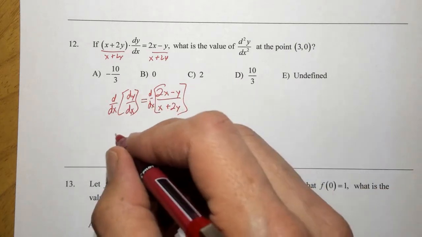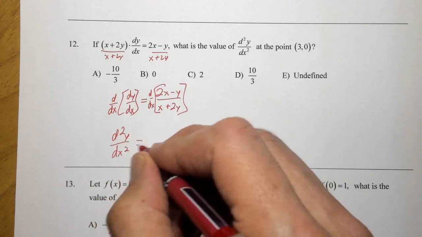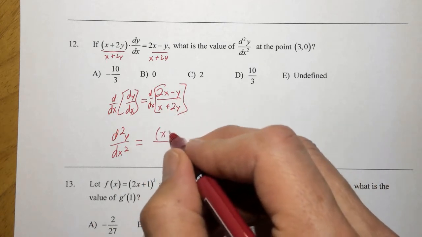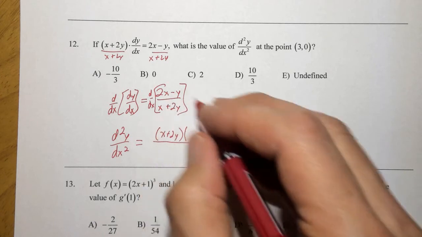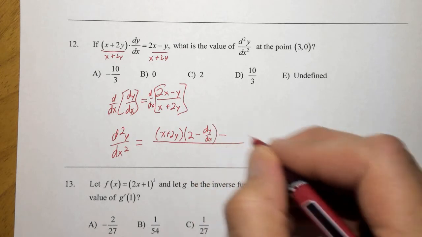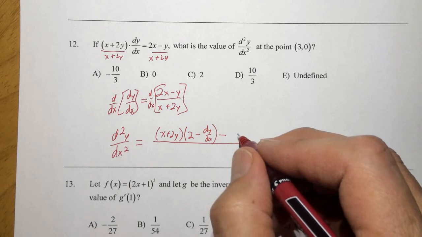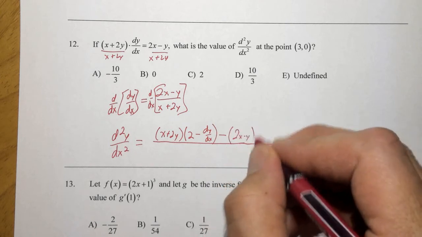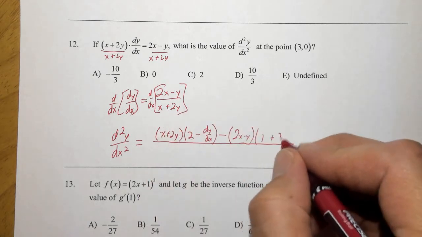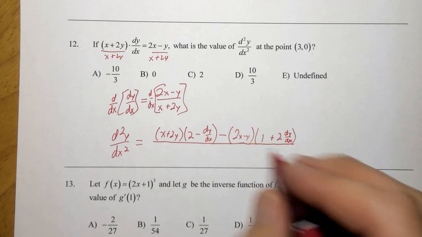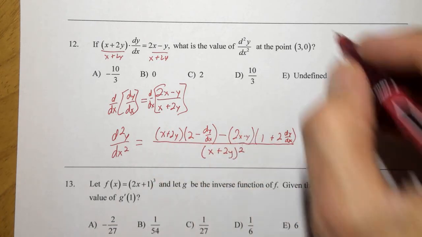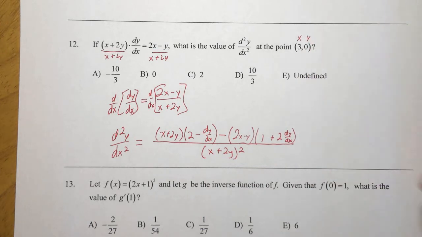All right, so on the left side, we have d2y dx2. And on the right side, we're doing a quotient rule. So, bottom, d top, derivative of 2x is 2, minus derivative of y is dy dx. Minus, I didn't make my fraction bar long enough. Now we keep the numerator, 2x minus y, multiply that by the derivative of the denominator, x derives to 1, and 2y derives to 2 dy dx. And this is all over the denominator squared. Here's d2y dx2. We want to evaluate it when x is 3 and y is 0.